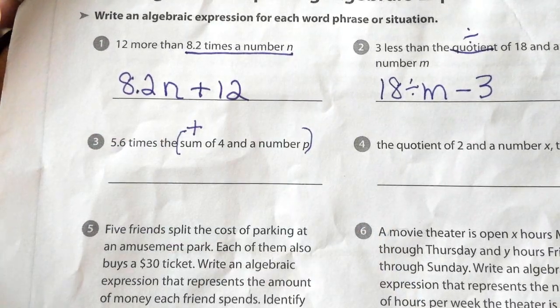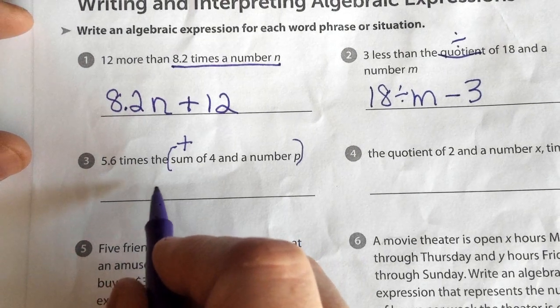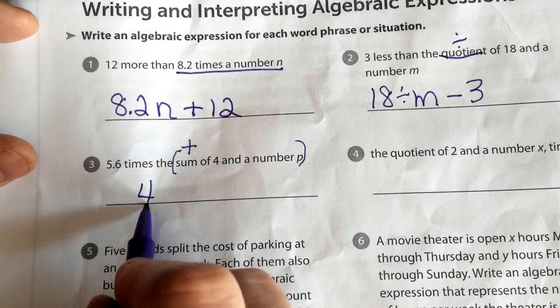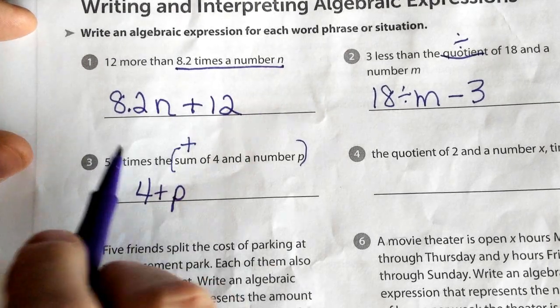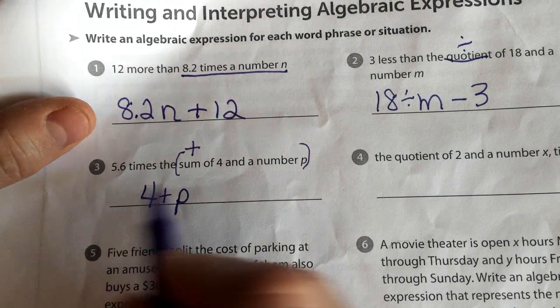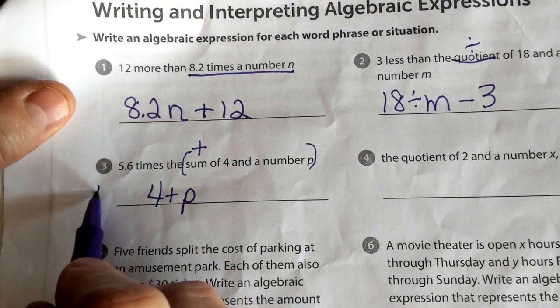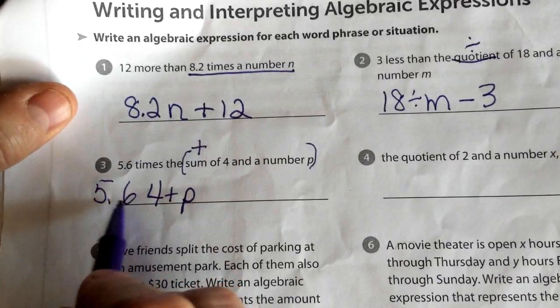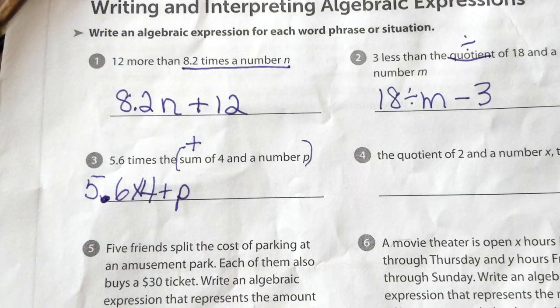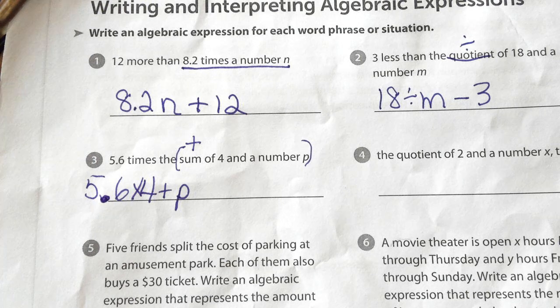So we have the sum of that, so 4 plus p, and then 5.6 times that. You could put that in front or in back, that doesn't matter. And then times. Sorry, it's a little sloppy. So 5.6 times 4 plus p.